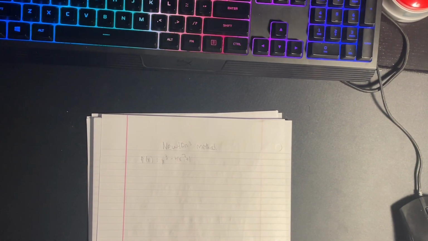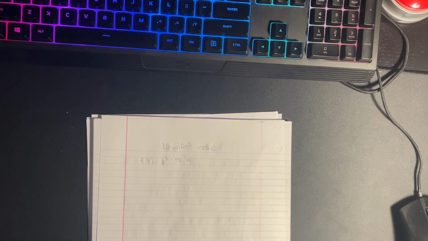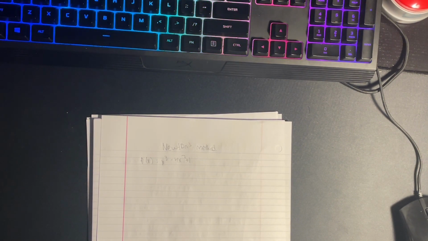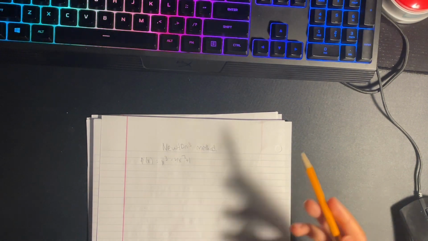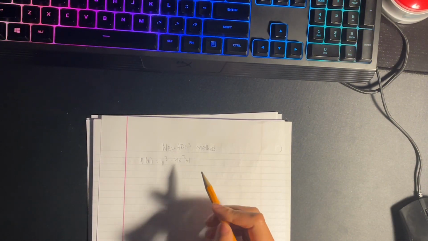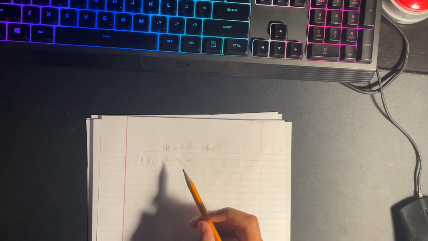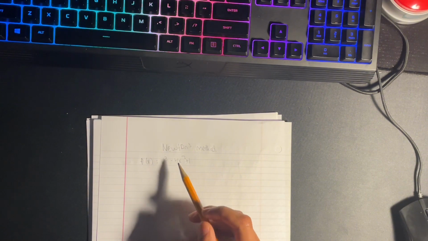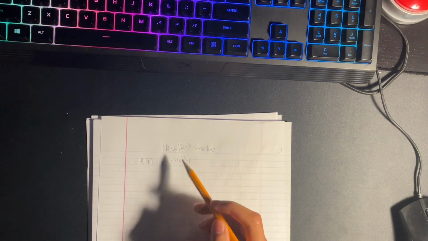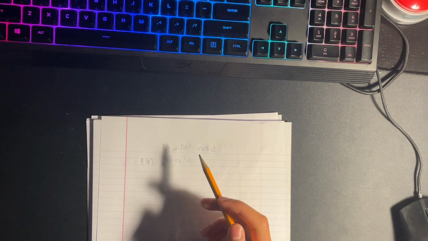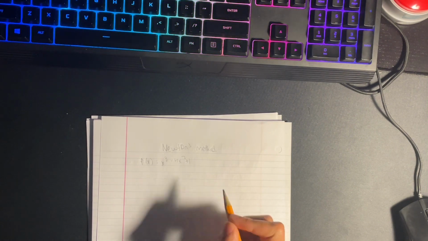In this video we're going to talk about Newton's method of finding zeros of a function. This is mainly to approximate zeros of a function when they're not a pretty whole number. So let's take this function: f of x equals x cubed minus 4x squared plus 1.